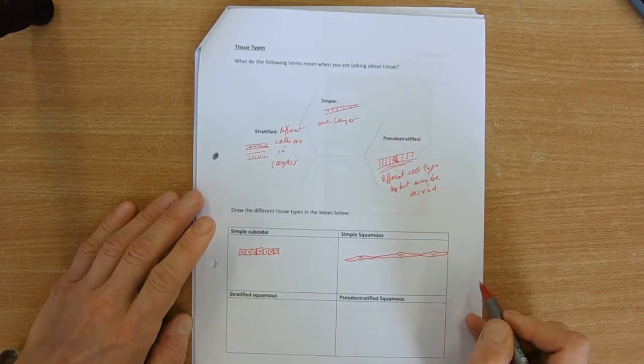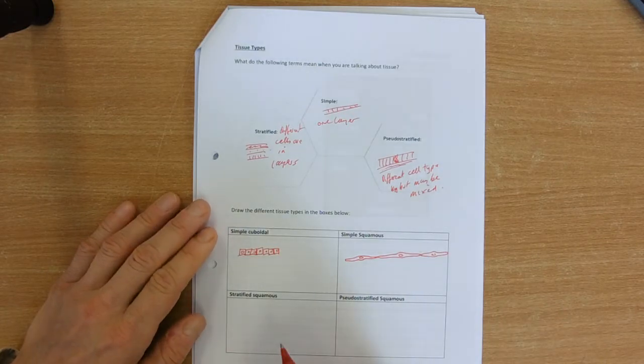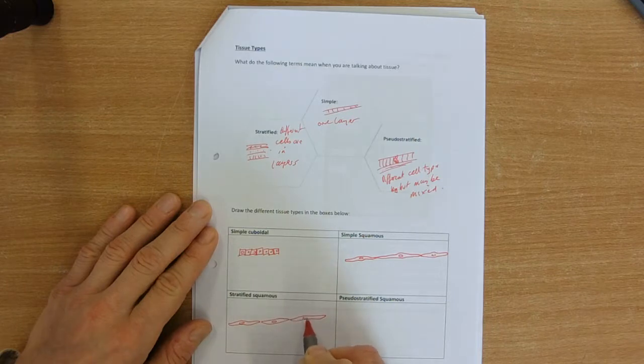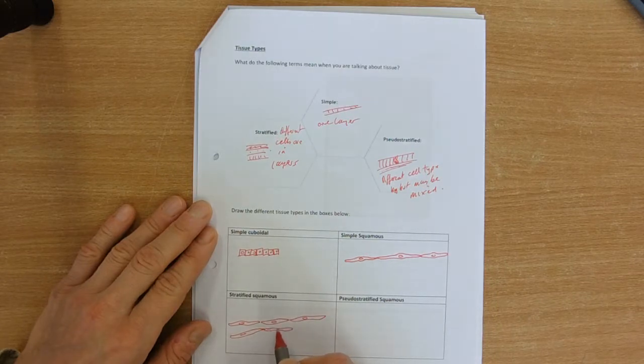Stratified squamous, well, it's going to be like the cells we've got there, but then there might be more layers of them. I'm not quite sure where you'd have these, maybe where there's another layer around something. So more than one layer.